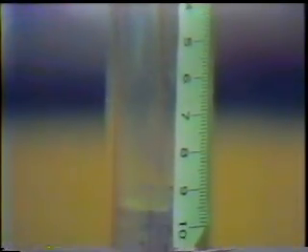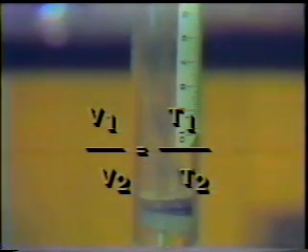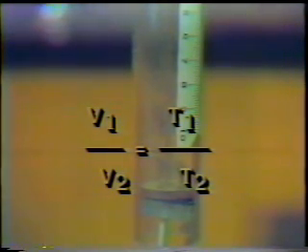Gay-Lussac's law is expressed in the equation V1 divided by V2 is equal to T1 divided by T2. V1 and V2 are the two values of volume of the same confined gas, and T1 and T2 are the two different values of temperature.